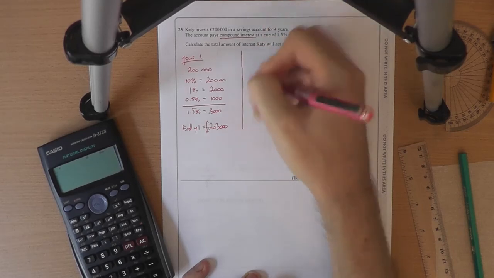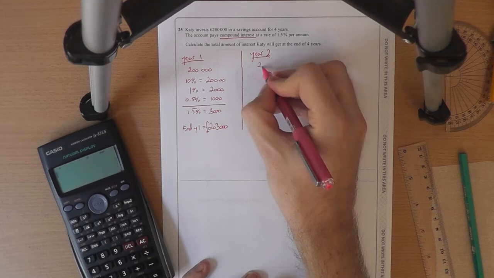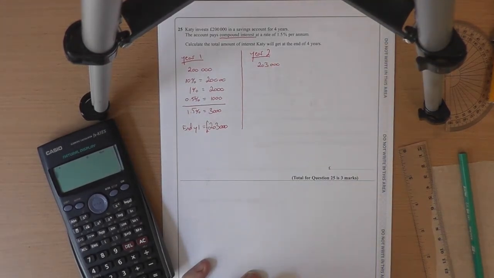Now if that's what she ends year 1 with, she then goes into year 2 with a starting value of £203,000. So we need to do the same thing again. We need to break down to find 1% and 0.5% and then add them together to find the 1.5%, add that on.